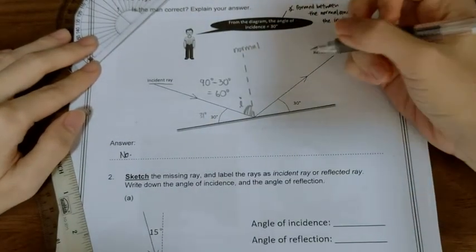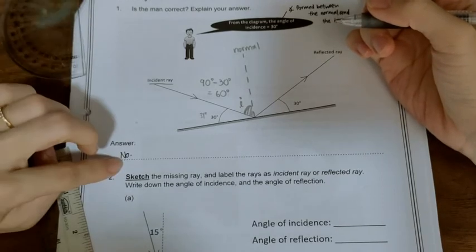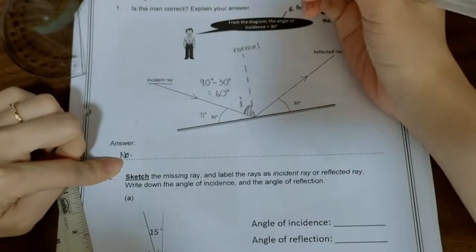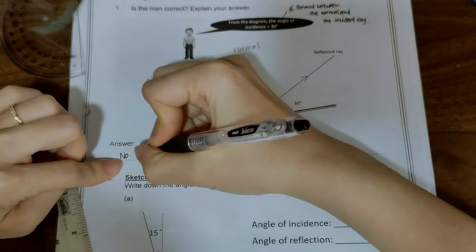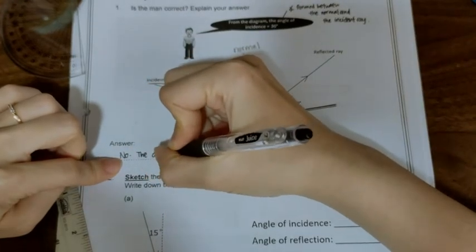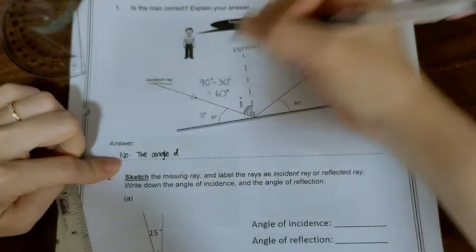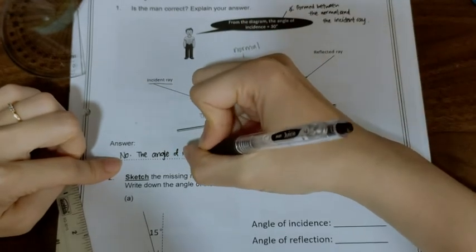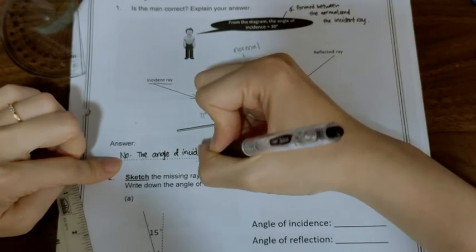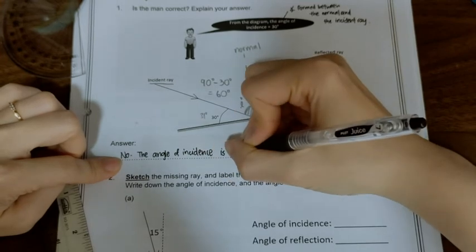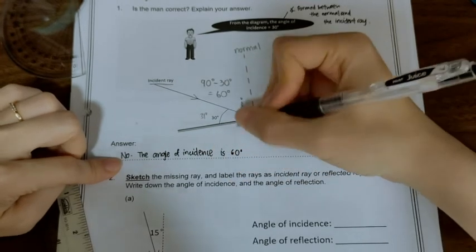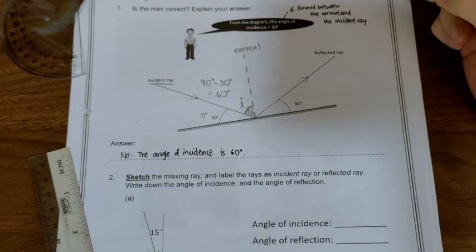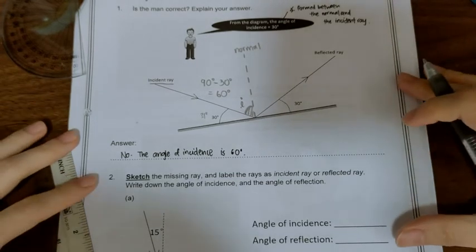Okay, so what should your answer be? No. Then you will say the angle of incidence is 60 degrees. Okay, so if you have to pause the video, please go ahead and pause the video. I'll just carry on teaching. Okay, the next question requires you to sketch.